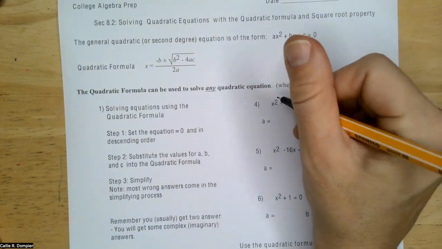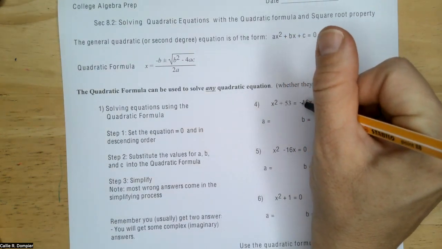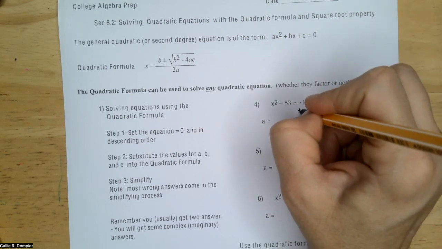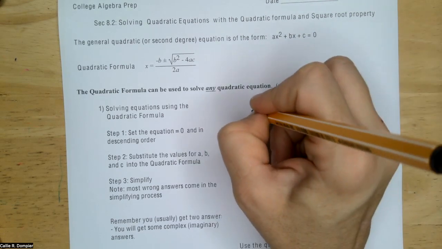Similar problem here, number 4, x squared plus 53 equals negative 16x. We're going to add 16x to both sides.